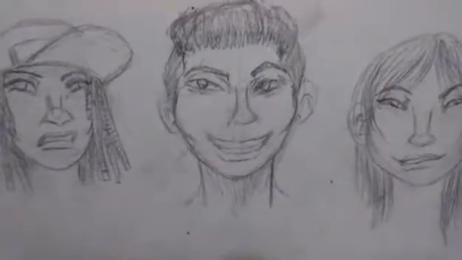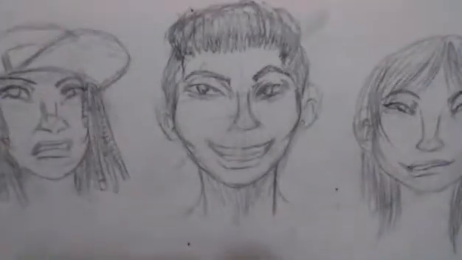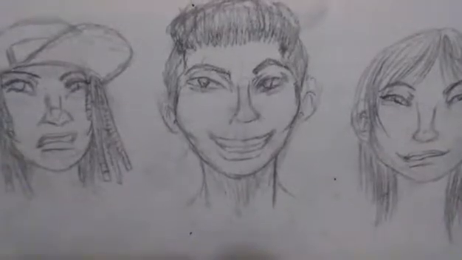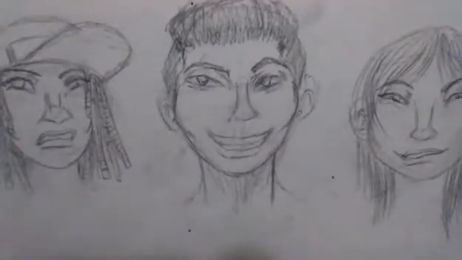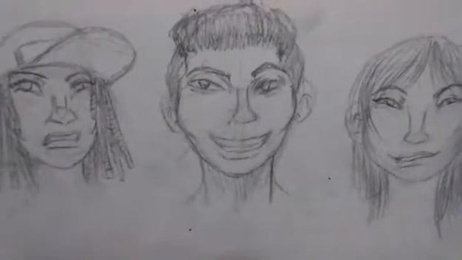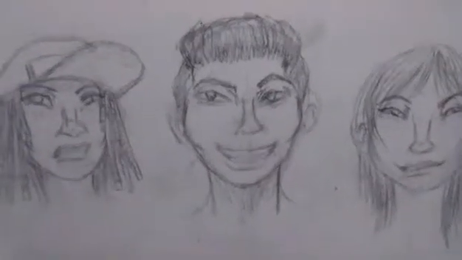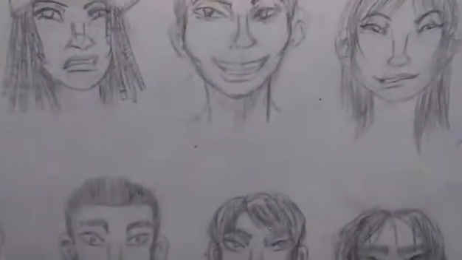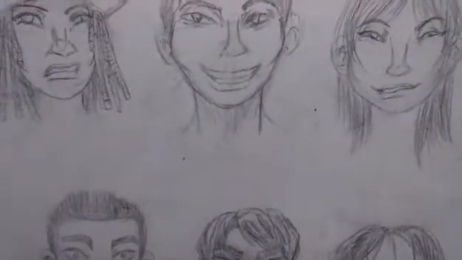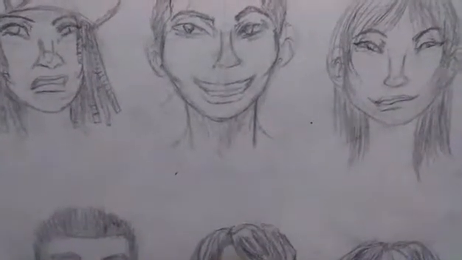You'll also notice that the eyes compared to the whole face are pretty small. They have smaller eyes than all three of these nationalities. They're the smallest eyed. Their eyes are the smallest out of the three. They also have very strong jawlines, or prominent jawlines. I wouldn't say strong, but they're very prominent.